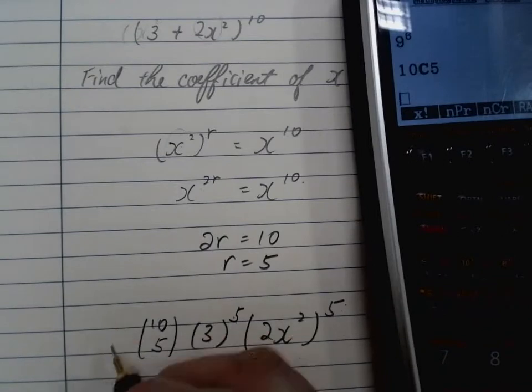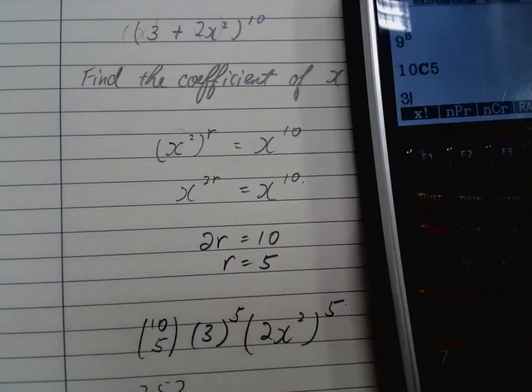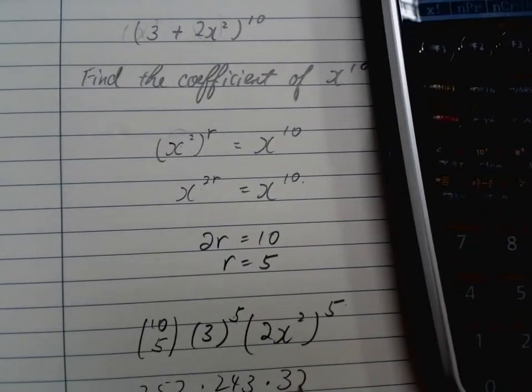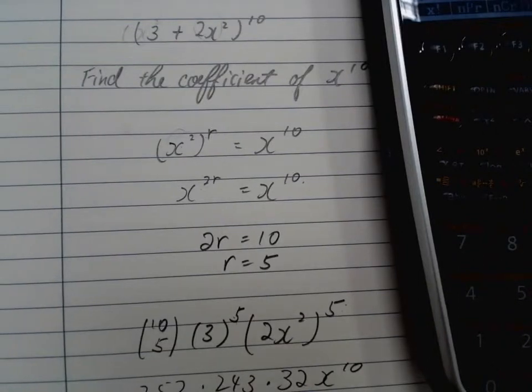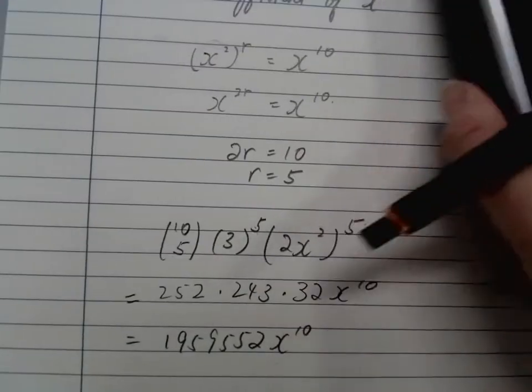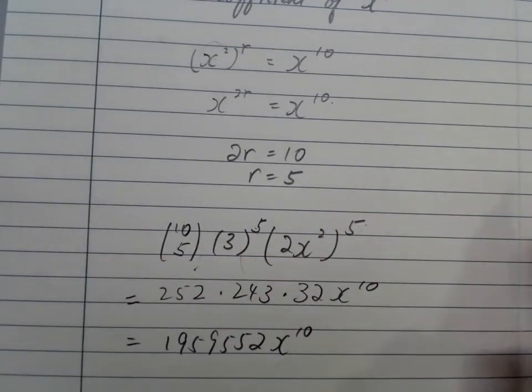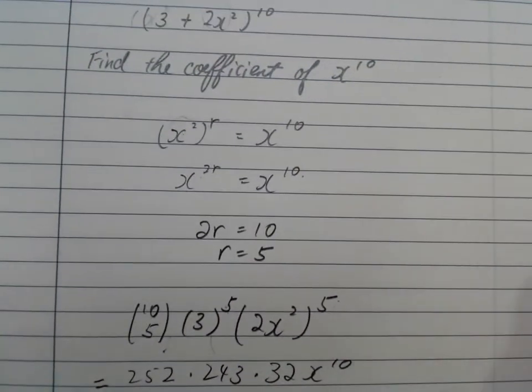10C5, we got 252. 3 to the power 5 is 243, times 2 to the power 5, which is 32, times x to the power 10. Do a little bit of multiplication there. So we got 1959552 times x to the power 10. All you need is just use a calculator for it, like this term and this term. Alright, finding the right term is the key.